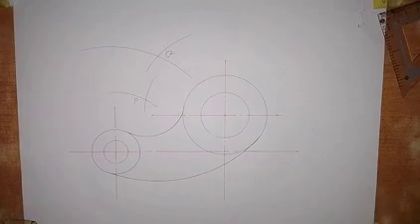Do not forget the calculation that we did. Without the calculation, you can't get it done like this, and you cannot use a French curve for this. So you have to do the calculation to be able to draw the arcs perfectly to touch the circles.